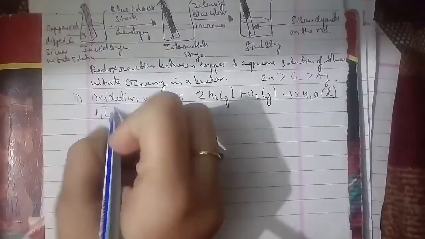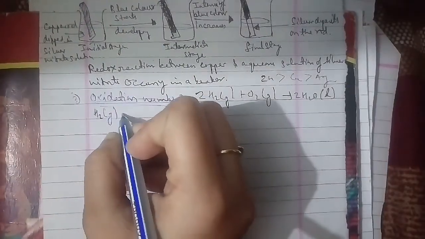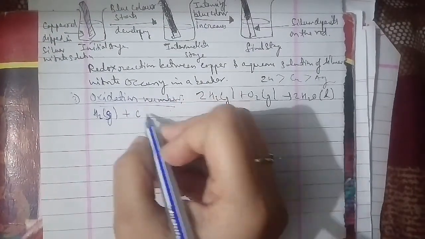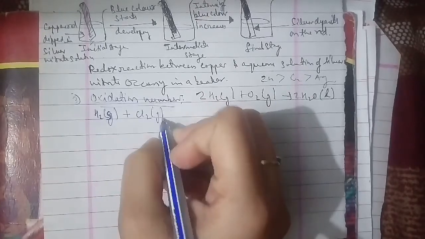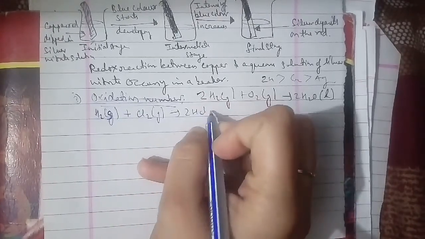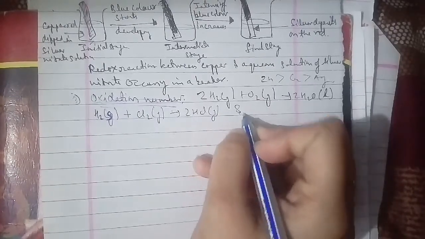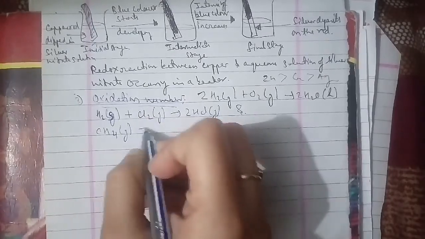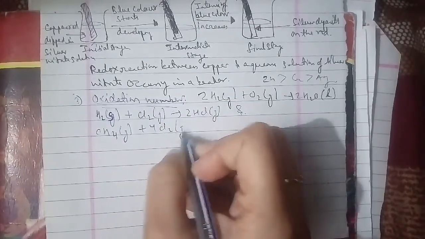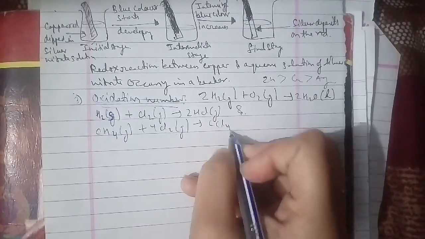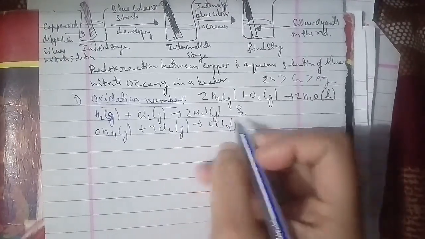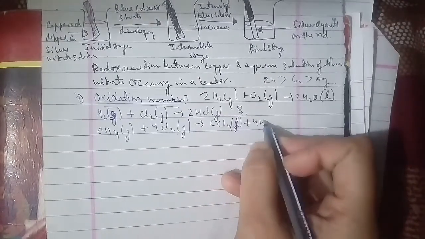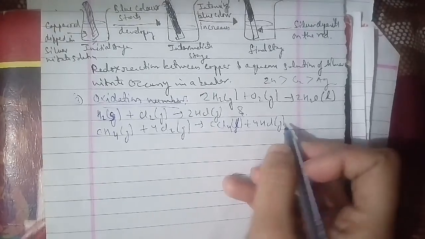H2 gas plus Cl2 gas will give you 2HCl gas, and CH4 gas plus 4Cl2 gas will give you CCl4 liquid plus 4HCl gas.